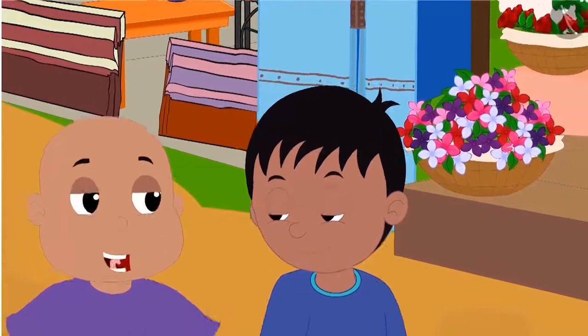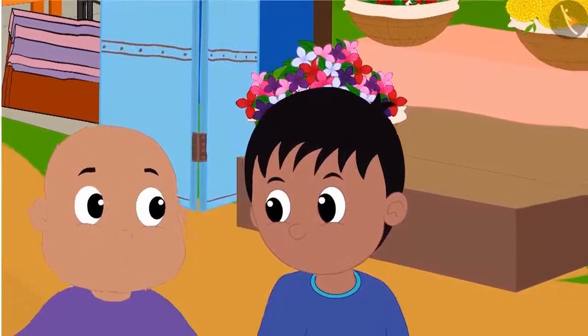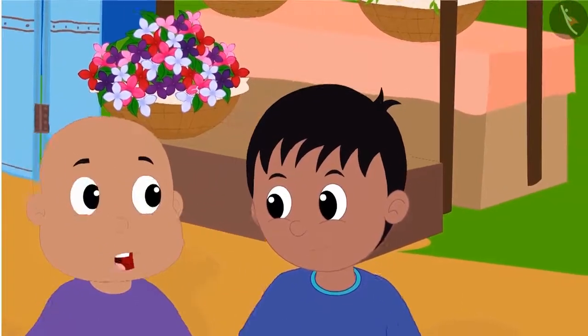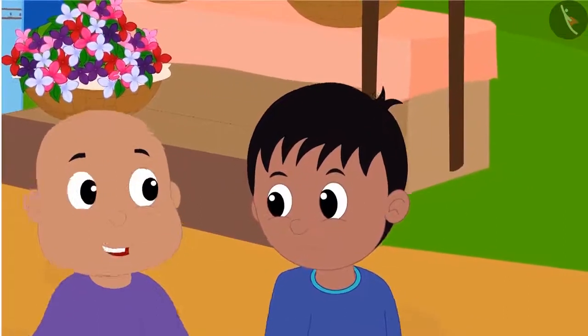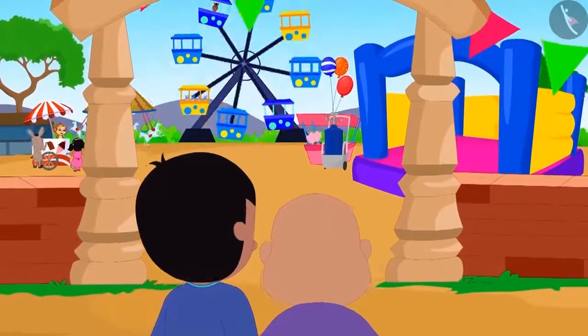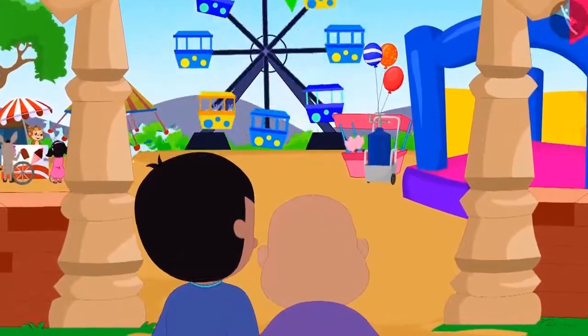"If that's the case, then let us go to the fair, and this time, why don't you solve some subtraction puzzles for me?" Bablu said to Raju. Raju and Bablu went to the fair. Let us see what mischiefs they do in the next chapter.